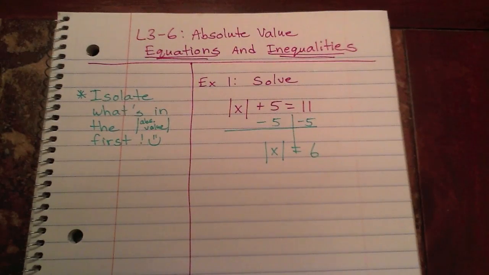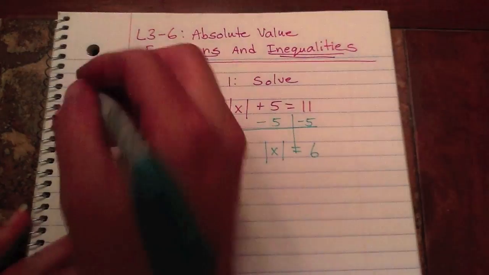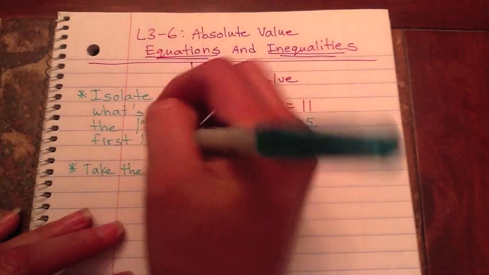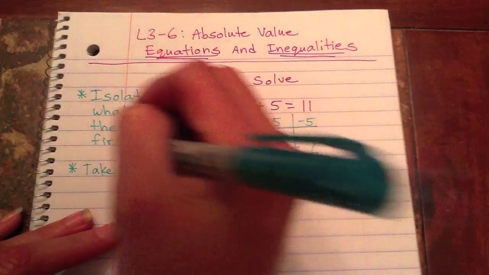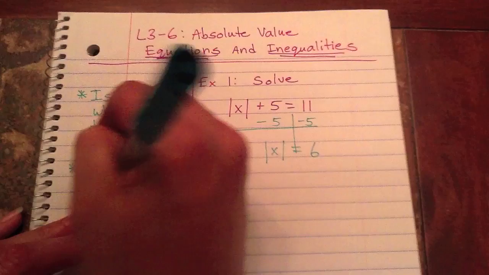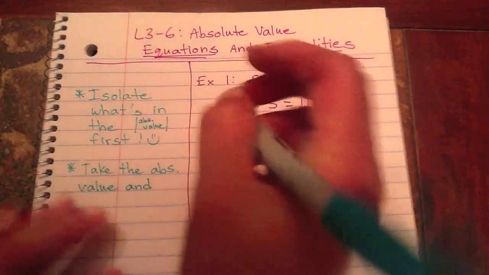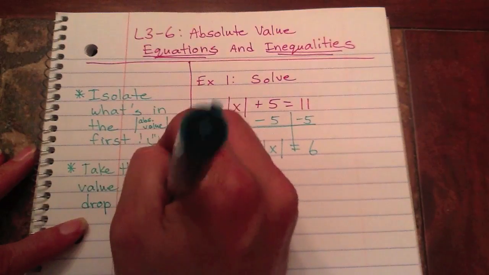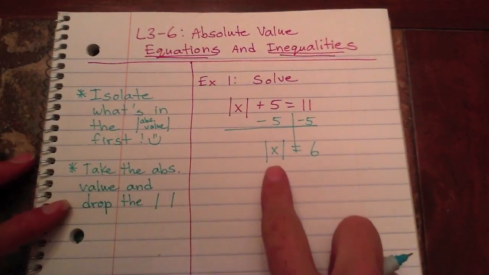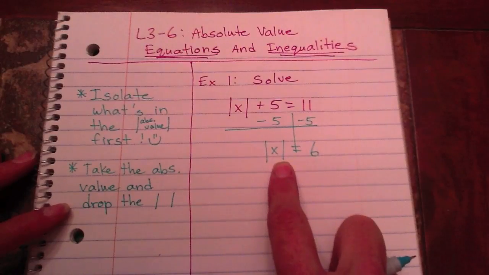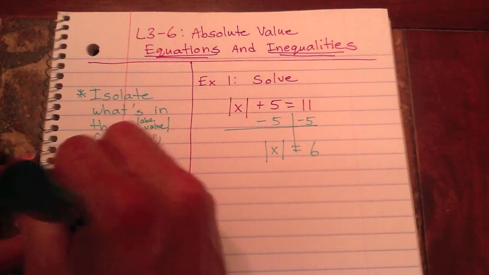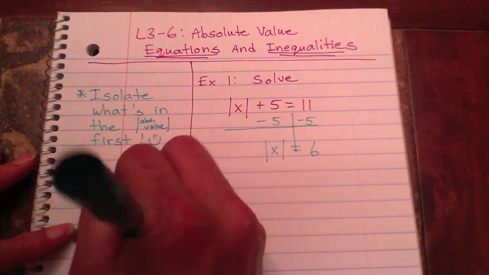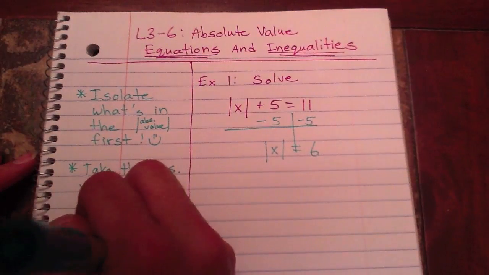Once you have the absolute value isolated, take the absolute value and drop the part around it that's showing absolute value, as you set up 2 equations.